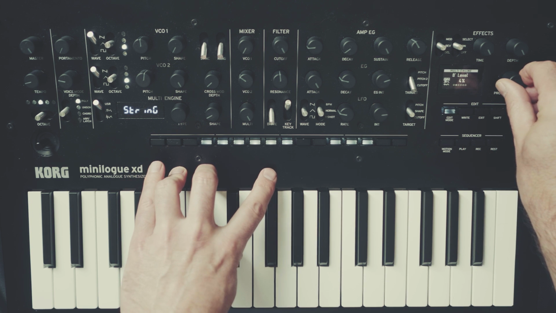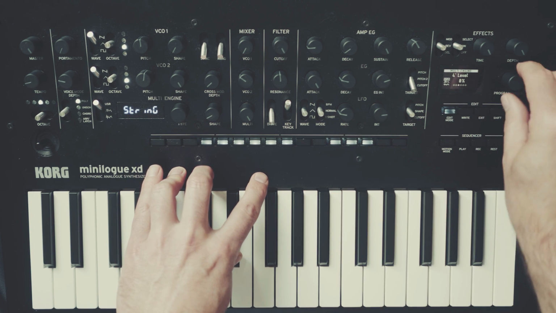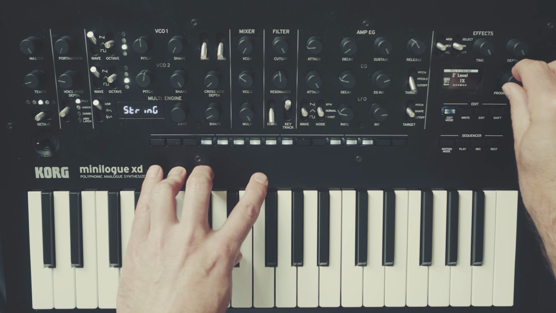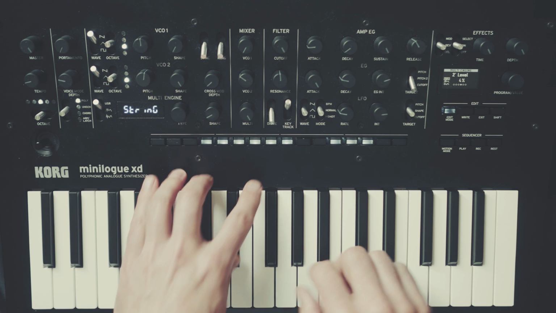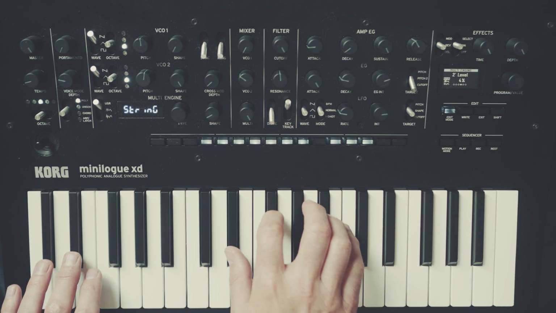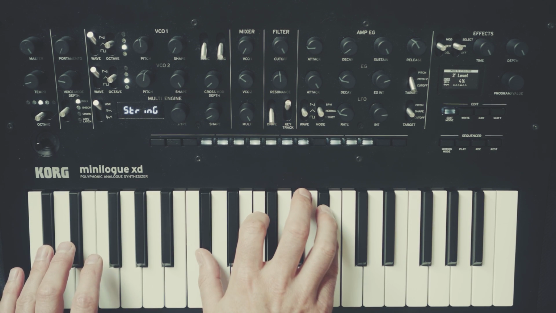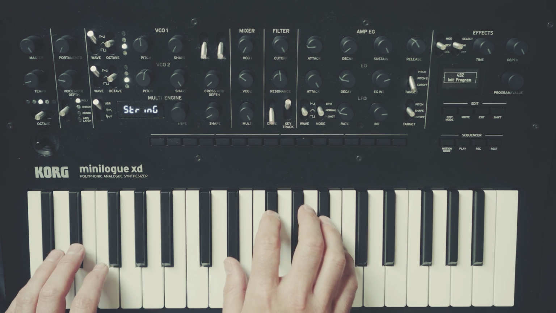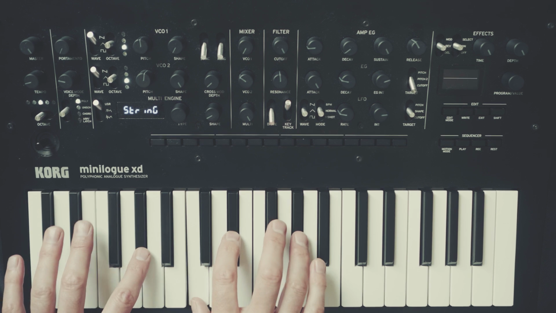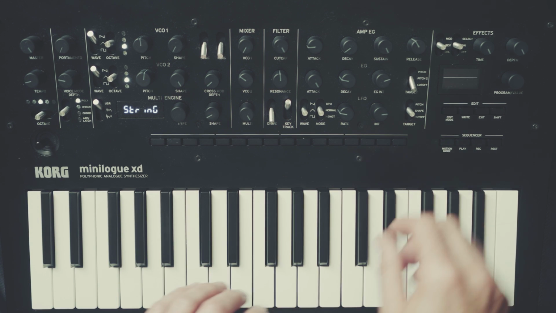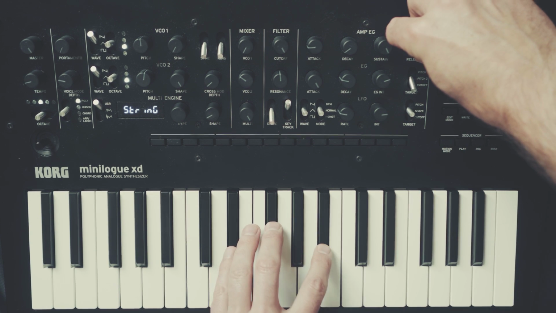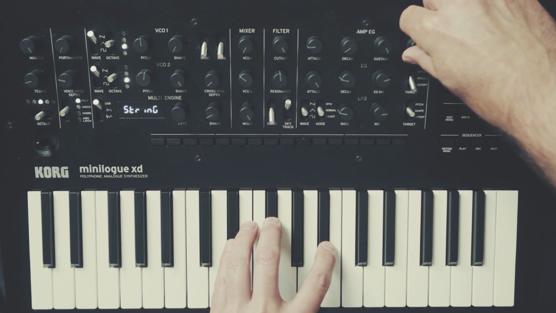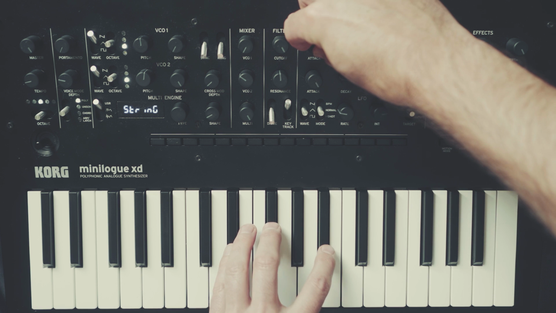8, 4, So now we've got a bit more of a sort of a traditional string synth sound. So let's add a little bit of release. And a bit of a softer tone.